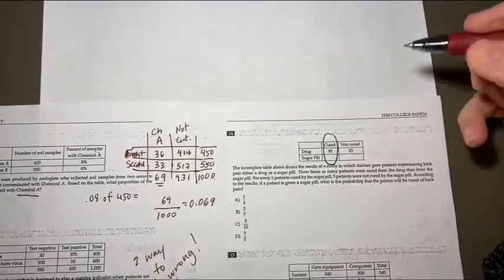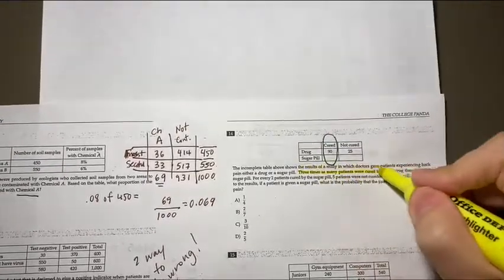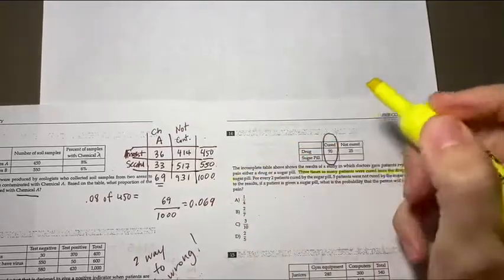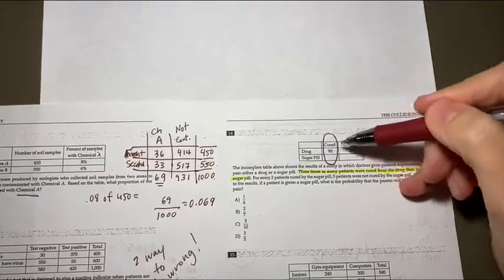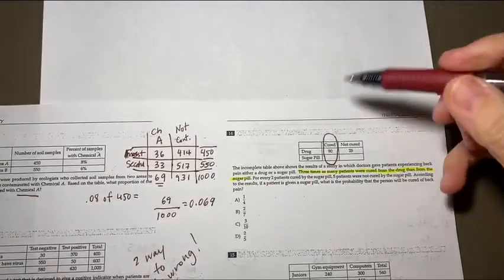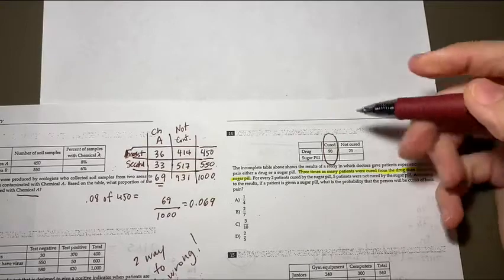Okay, so this sentence is talking only about the people that were cured. So similar to the last question, but now I'm going vertically, not horizontally. 3 times as many patients were cured.